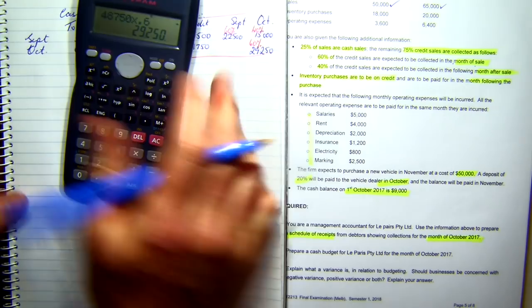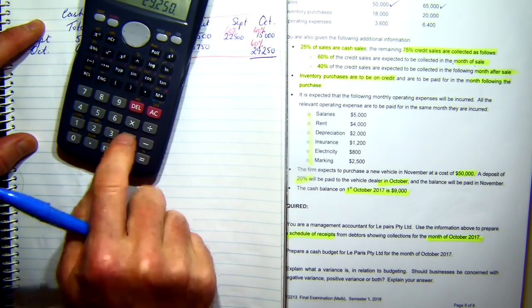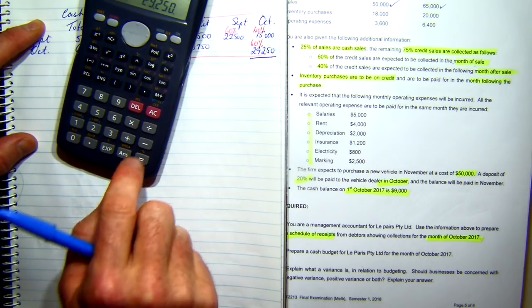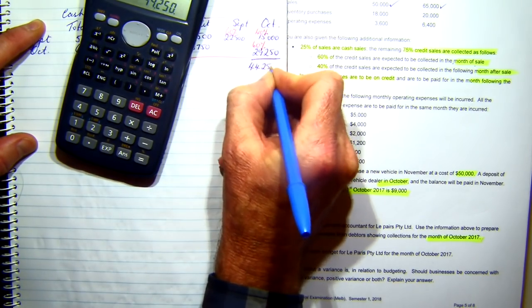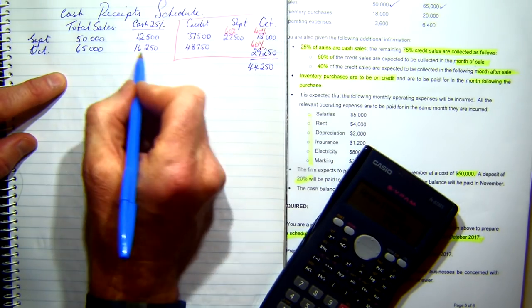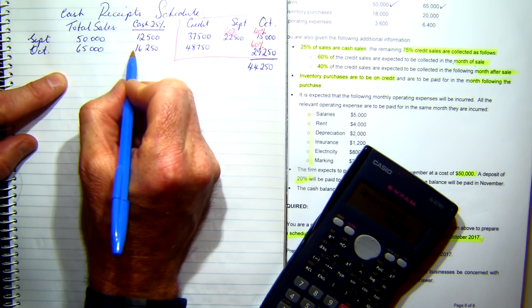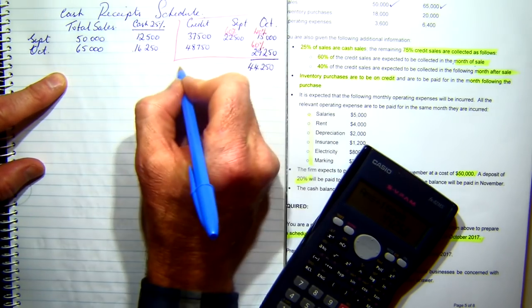29,250. So let's add those up because we're looking for the month of October, so that's the total I really want. Plus 15,000 equals 44,250. And that's the collection of my credit sales. But I've also got this cash sale over here. This cash sale I can add to here, so that's my credit sales.